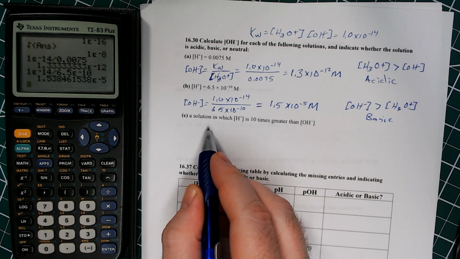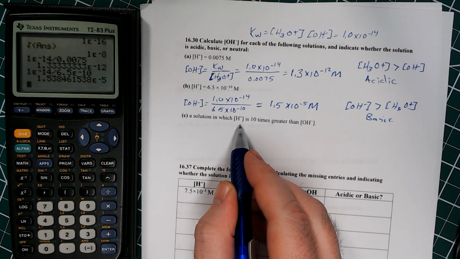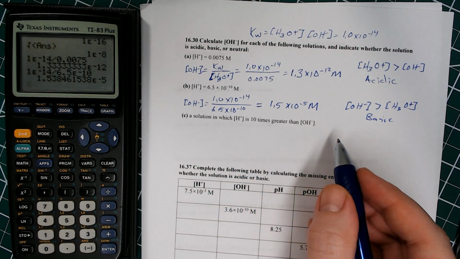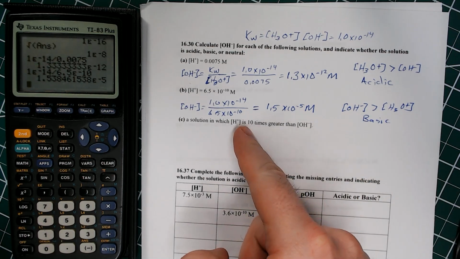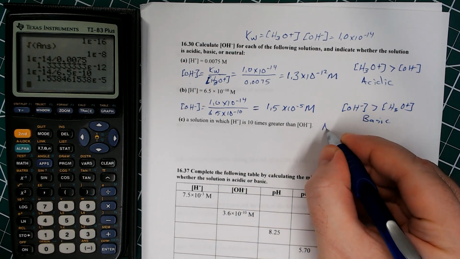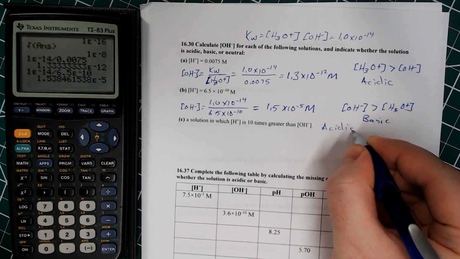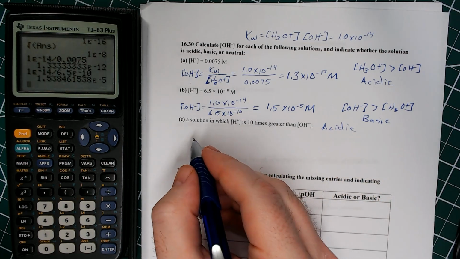On this last one, it says a solution in which hydrogen or hydronium is 10 times greater than hydroxide. So if hydrogen is 10 times greater than hydroxide, we already know that this one is acidic. So on part C, it is acidic.